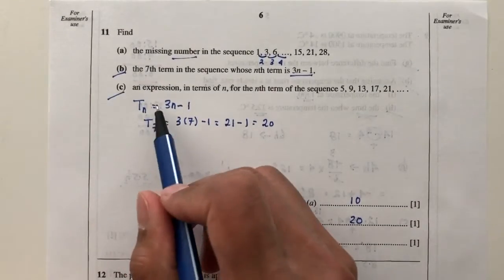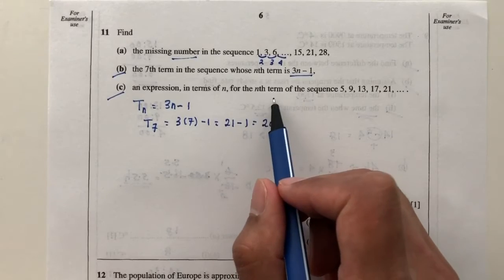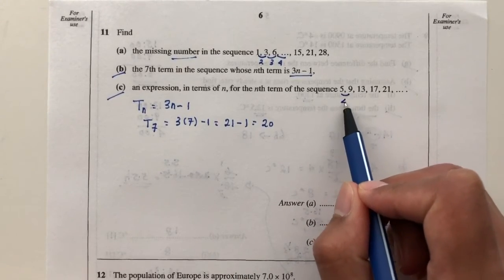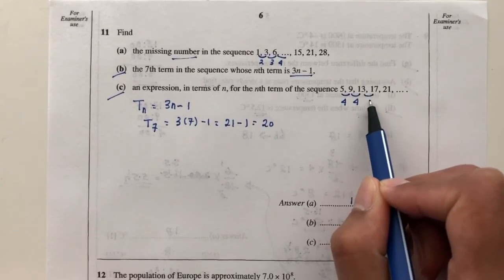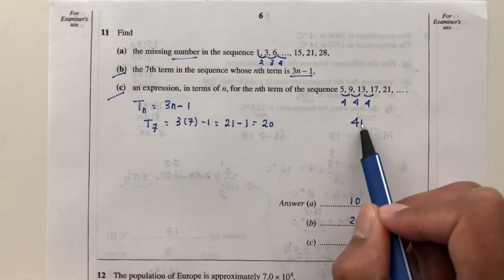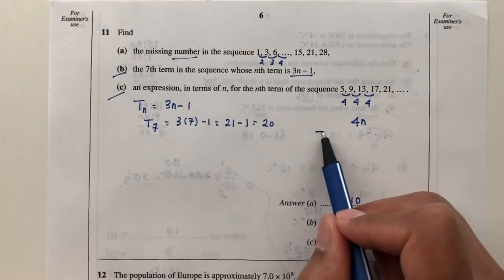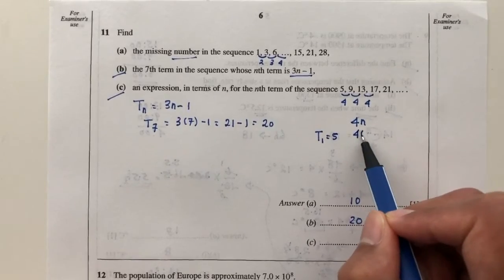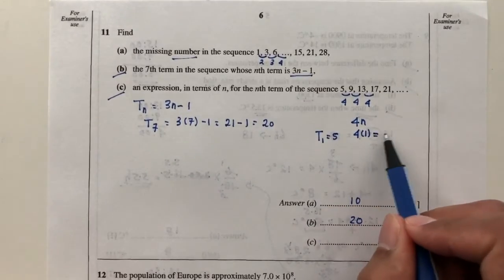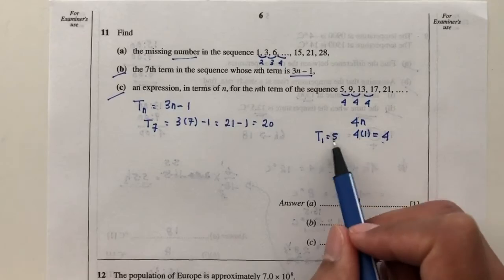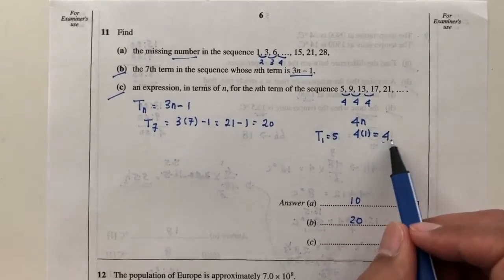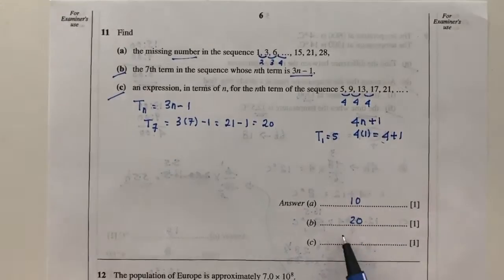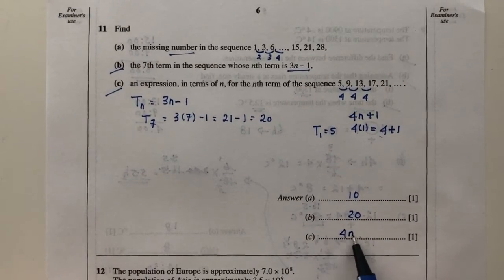Now part C, an expression in terms of n for the nth term of this sequence. So as you can see, every term is increasing by a constant 4. So you write down 4n for now. Now you know that the first term is equal to 5, but if you replace n here, 4 times 1, which is the first term, equals 4. So 4 and 5 are different, but how can you make this one become 5? You have to add 1. So you add 1 here, and this will be your nth term. So 4n plus 1.